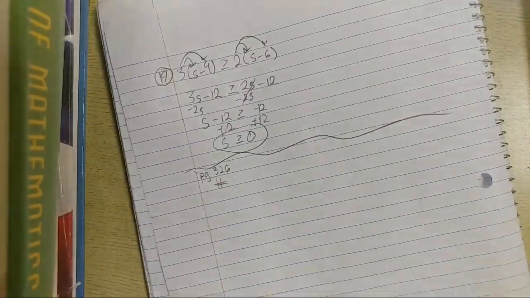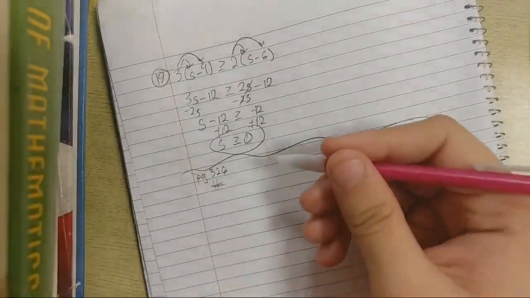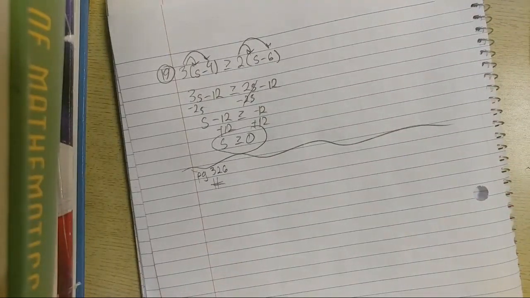Numbers, let me just check this off. Did I skip one? Hopefully not. Number 9 and 19 on. So I'm going to do one and version, one or version. So let's do an and version, which is number 11.